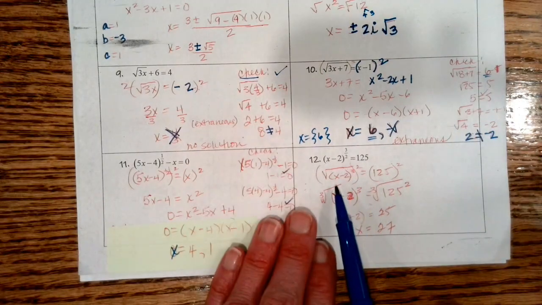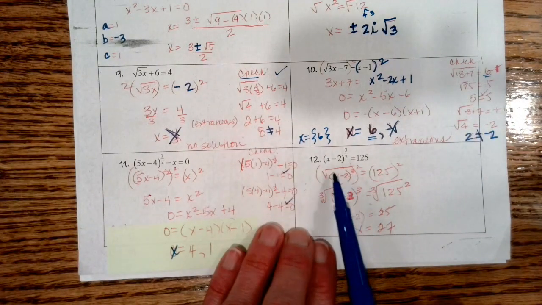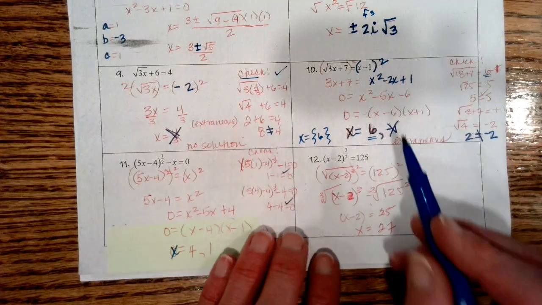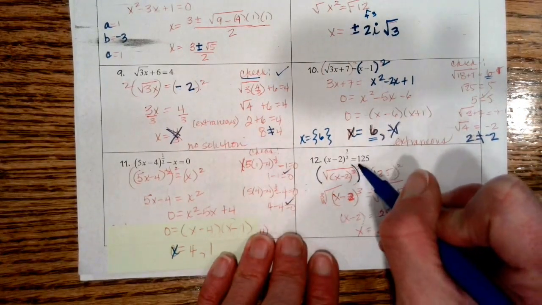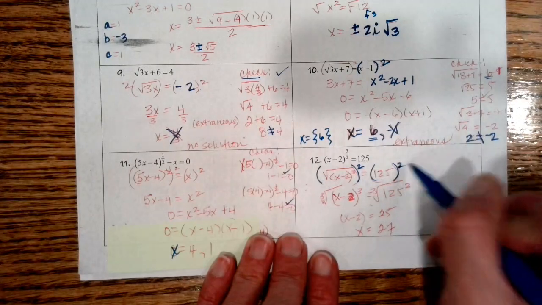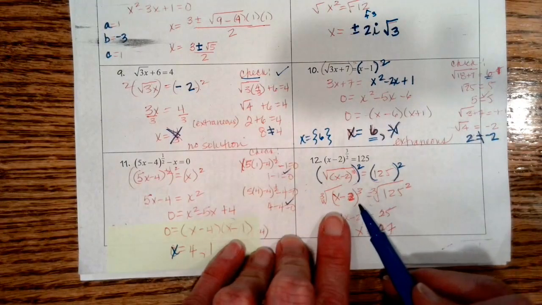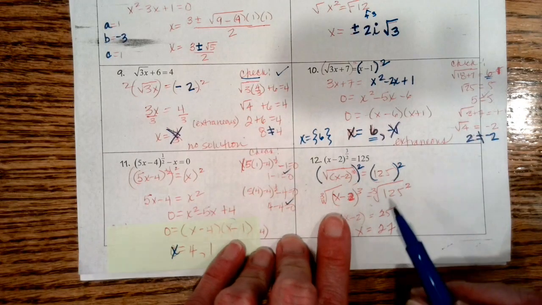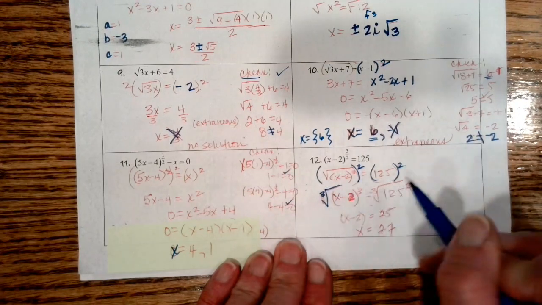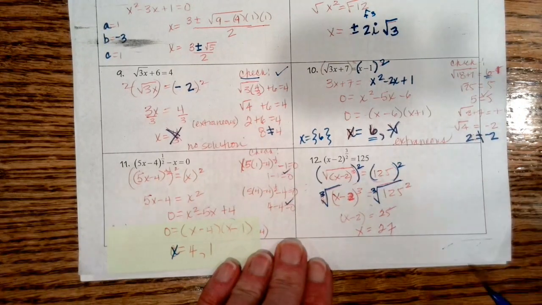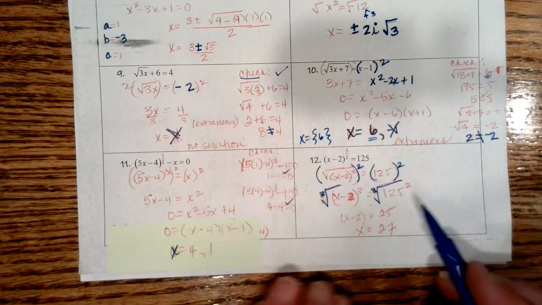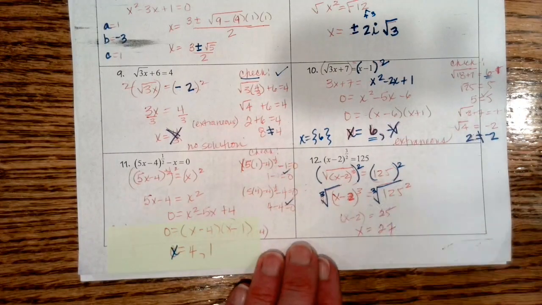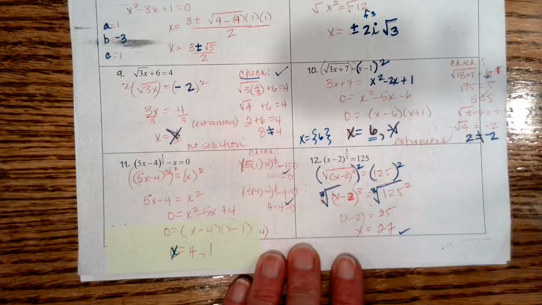This is a cool one. We're going to go ahead and rewrite this as the square root of x minus 2 cubed. My first step is going to be to bubble wrap and square each side. When I do that, I'm left with x minus 2 cubed equals 125 squared. So then my next step is to take the cube root of that value. Cube root of 125 is 5. 5 squared is 25. No need for a plus or minus here because of the cube root. So x has a value of 27.